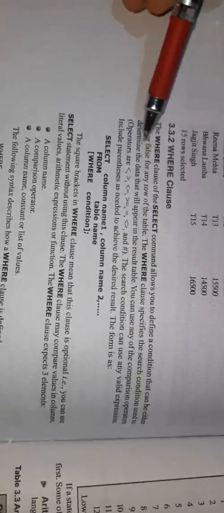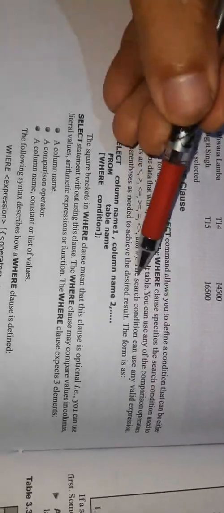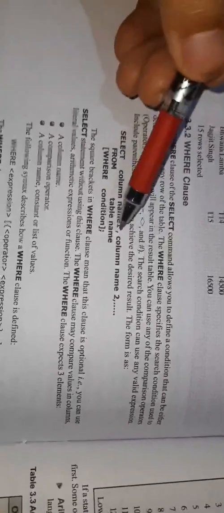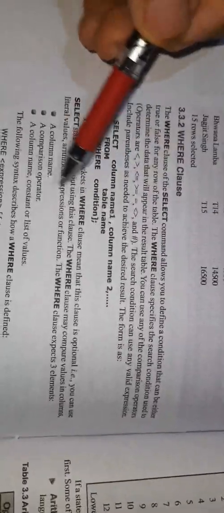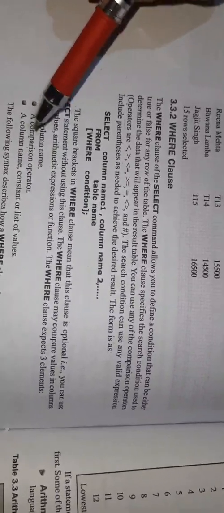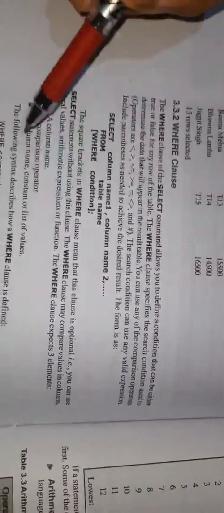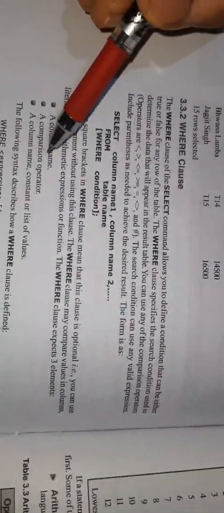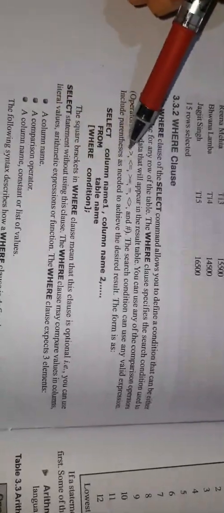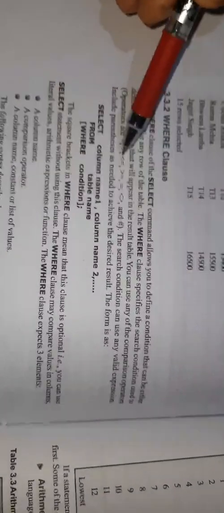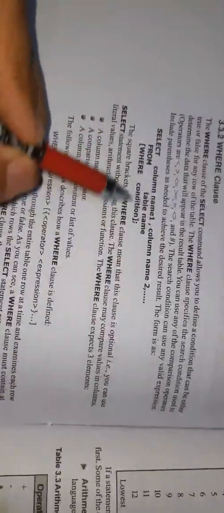So here's the syntax: select column name, or select star from table name, where condition. The condition is based on a column name, the values associated with the column name, and a comparison like greater than, less than, equal to, not equal to, and so on. These three things are always associated with the where clause condition.